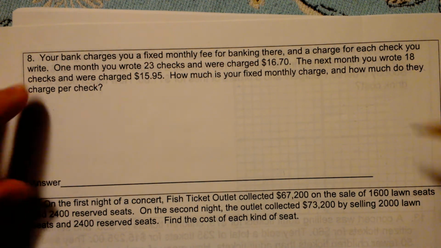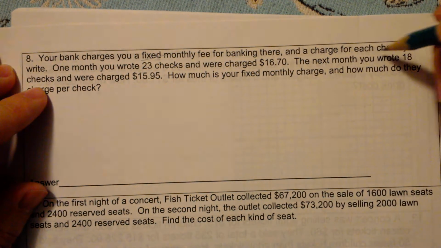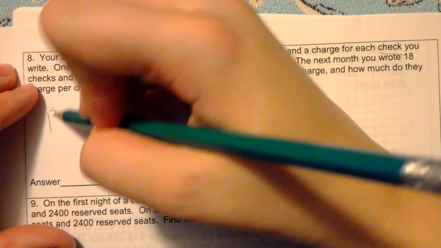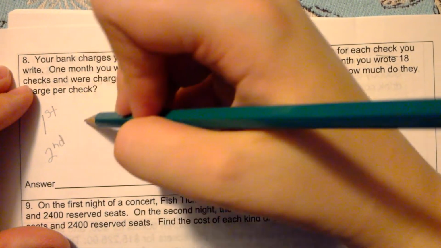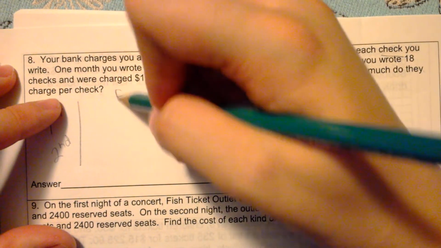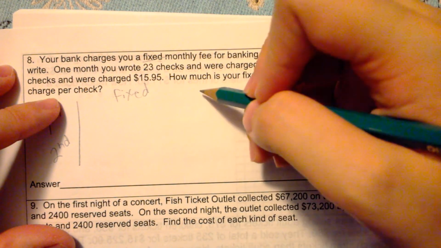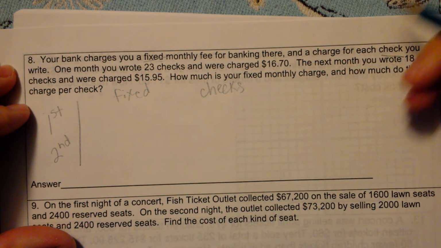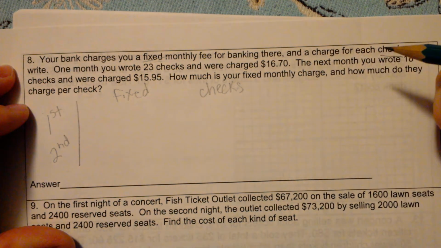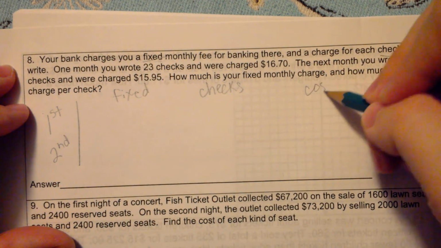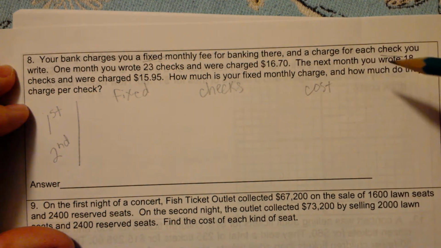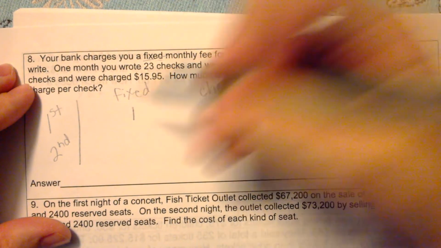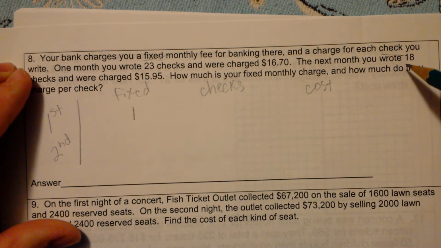So next one, the bank charges you a fixed monthly fee, and then they charge you for each check you write. So look at the first month, and then the second month. So you have a fixed monthly fee, and then you have checks, and then you look at cost, the total cost.